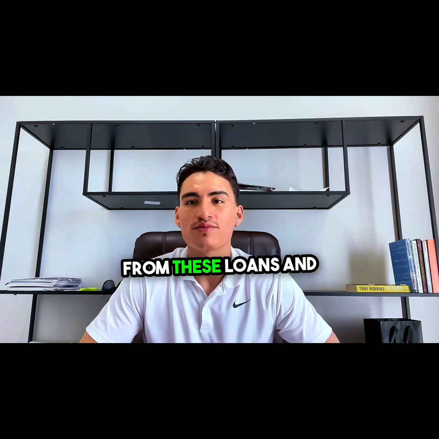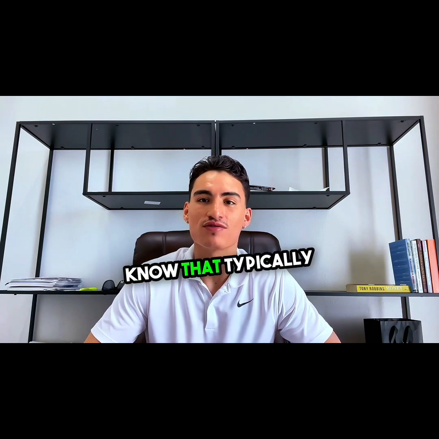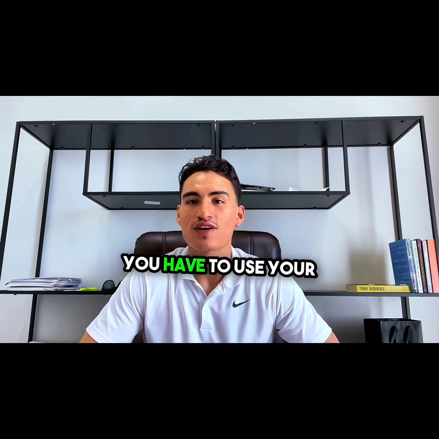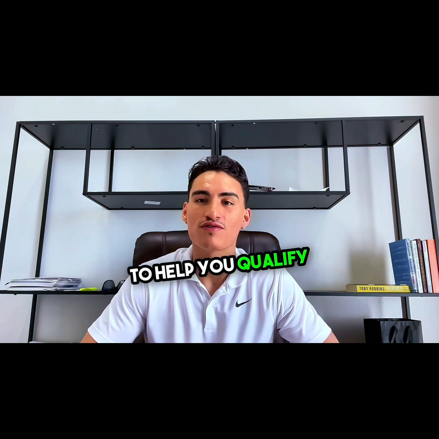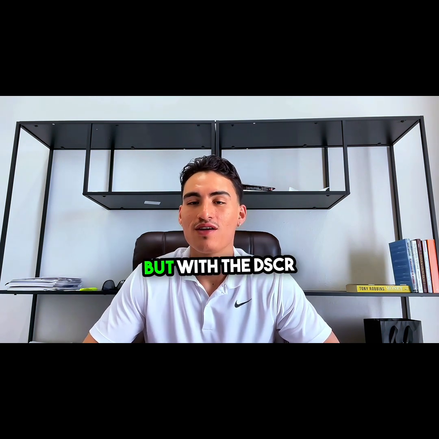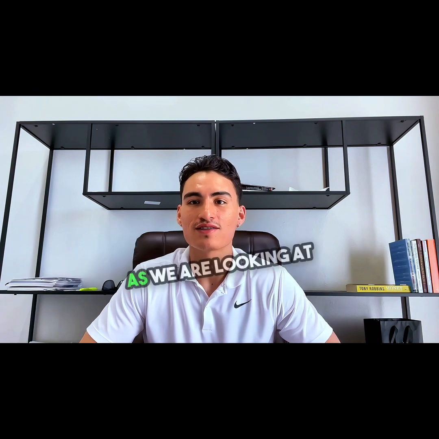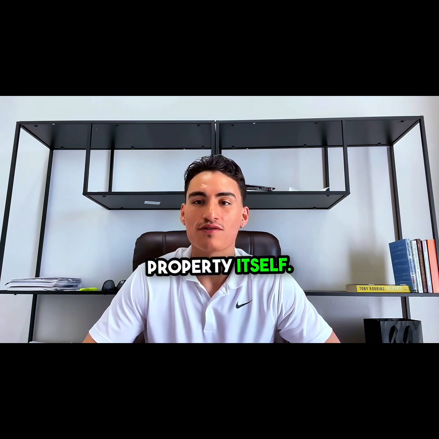Now, the differences from these loans and conventional loans, those of you who have been into residential real estate investing know that typically for conventional loans, you have to use your own personal income to help you qualify for an investment property financing. But with the DSCR loan, that is not the case as we are looking at the cash flow of the property itself.